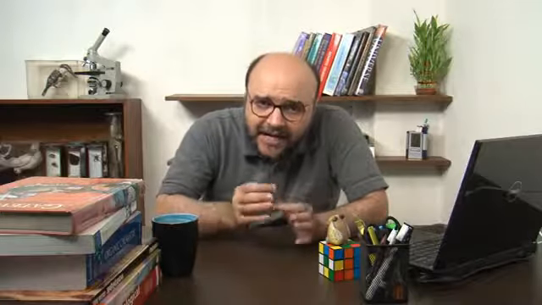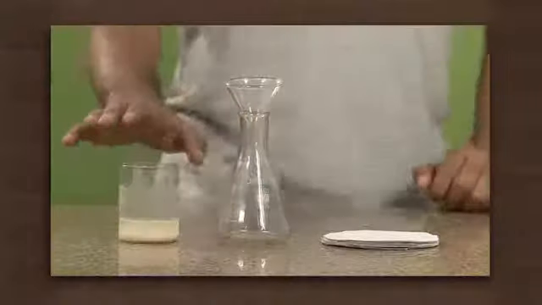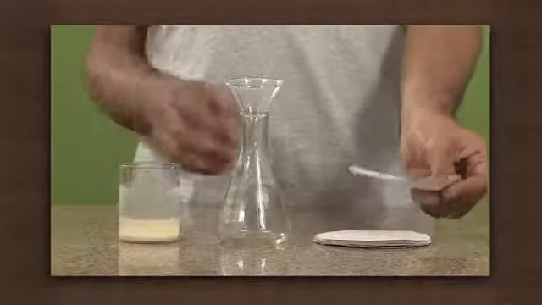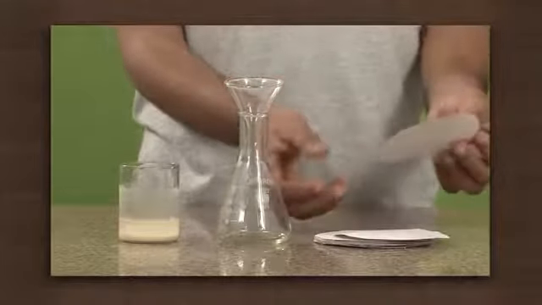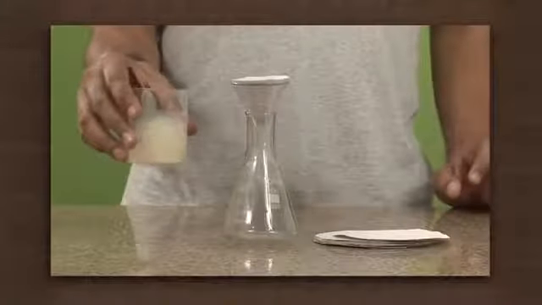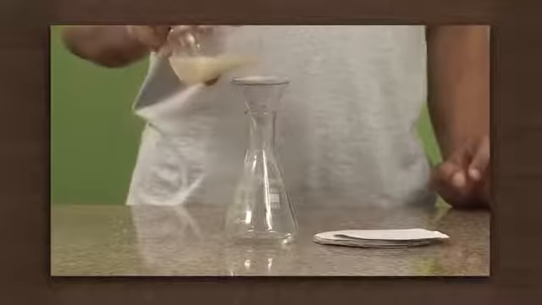But what do we do when the solid particles are also very small? Well, we then use a strainer with even smaller pores like a filter paper. Let us see how a filter paper separates undissolved solids from the mixture of wheat flour and water. We need a mixture of wheat flour and water, conical flask, funnel, and a filter paper. Fold the filter paper in the form of a cone and fix it on the funnel. Pour the mixture of wheat flour and water on the filter paper.